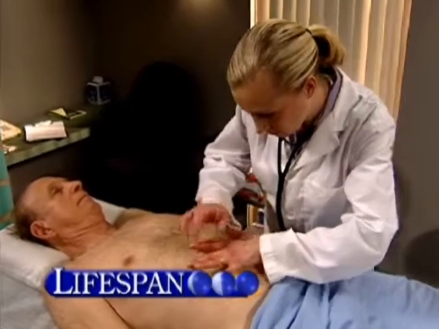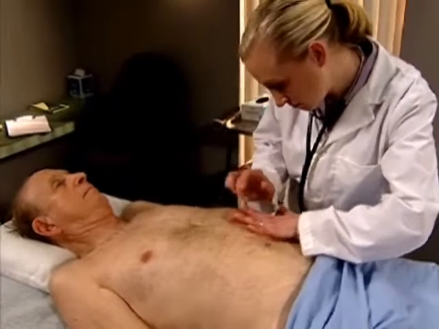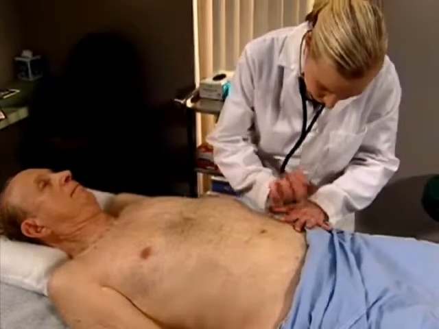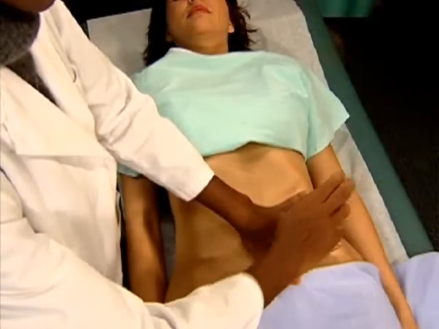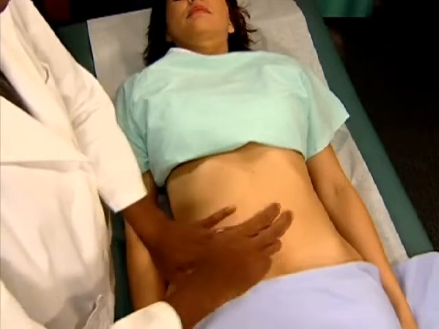In an older patient, tympany may be louder and more extensive, because aging decreases intestinal motility, which can cause gas to accumulate. Dullness may be heard over solid organs, such as the liver, a distended bladder, or a mass.